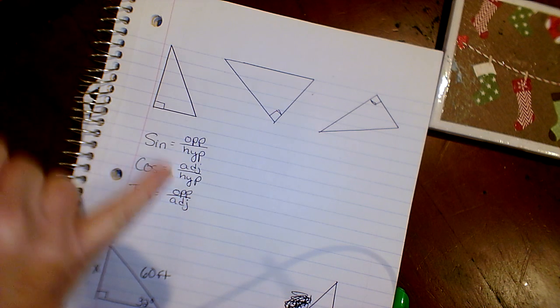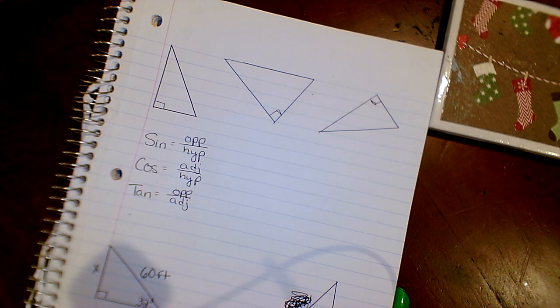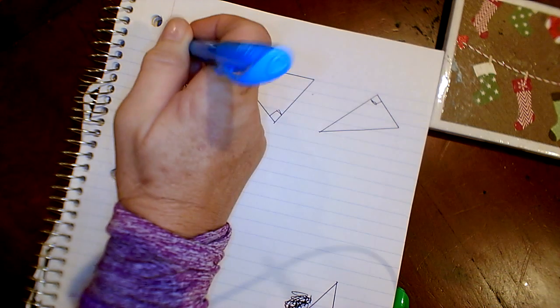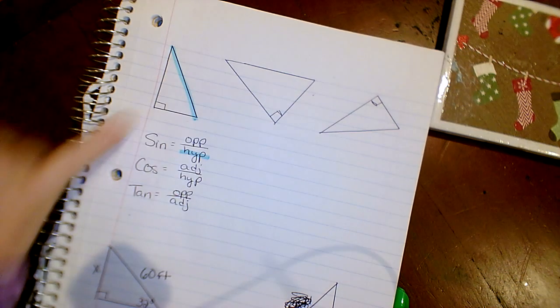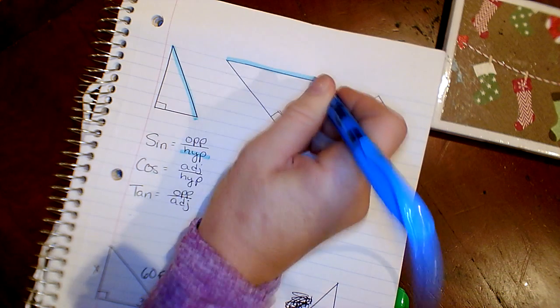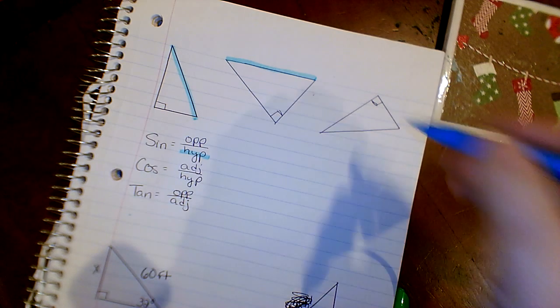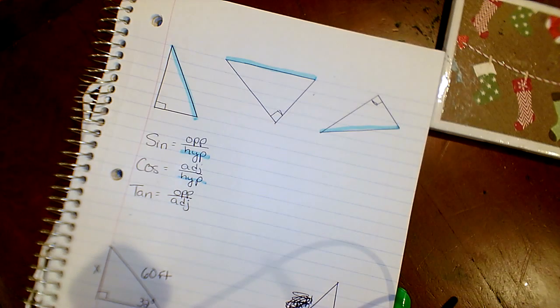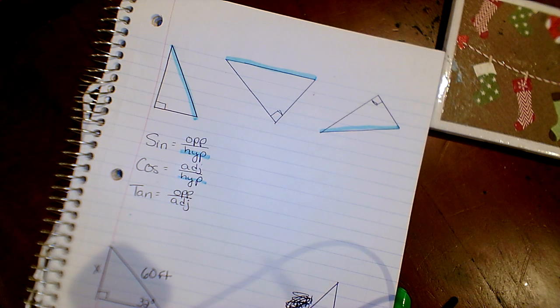So you can see it's important that you recognize the hypotenuse. These trig ratios are only good for right triangles. So which one of these is the hypotenuse? It's always the one across from the right angle. Here's my right angle. That's the hypotenuse. Here's my right angle. This is the hypotenuse, okay? Super important that you understand that since you need to use those numbers.